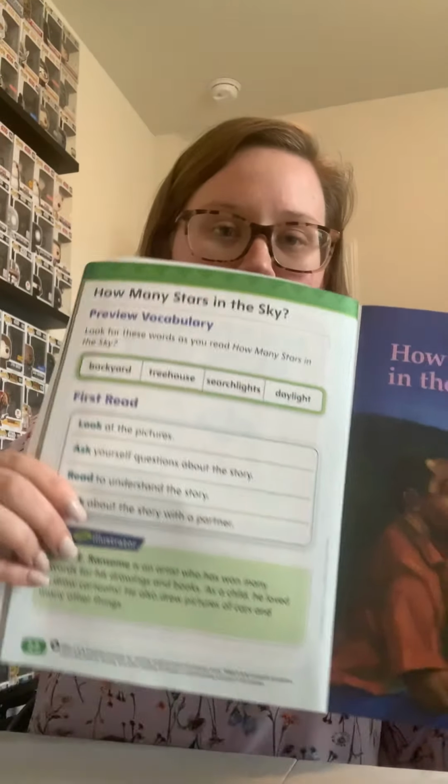Just like we do in our classroom, we're going to take out our journals, and we are going to practice using our glossary. At the top of our page, we always write the title of our story. How many stars in the sky?